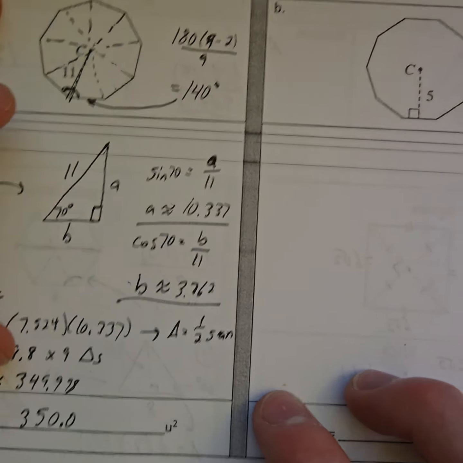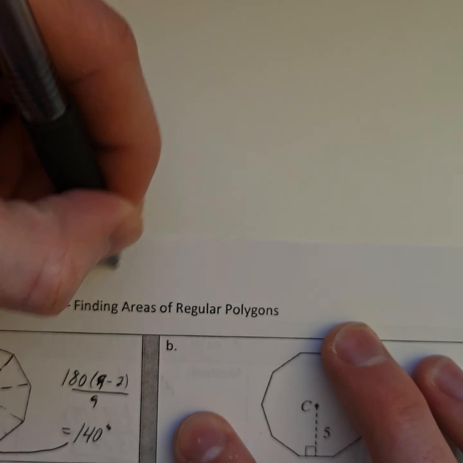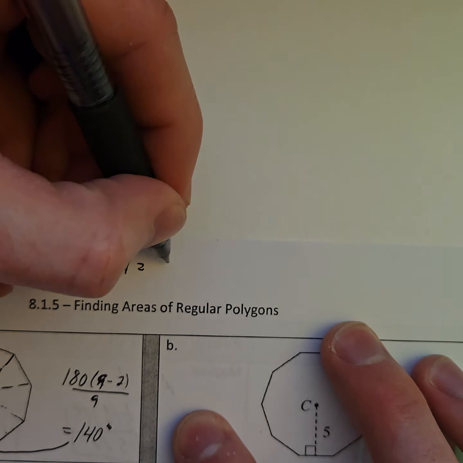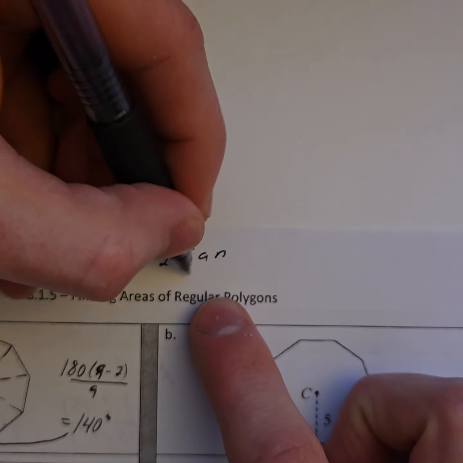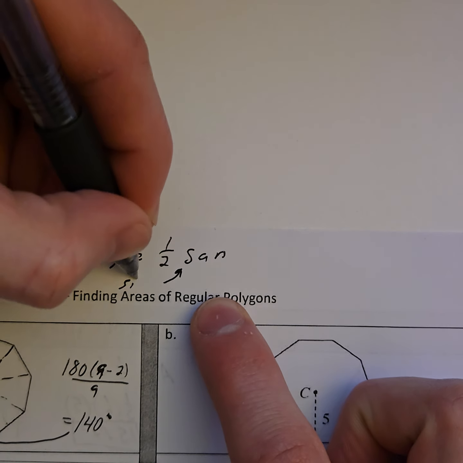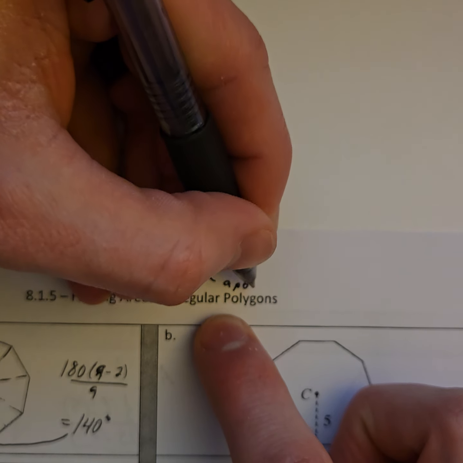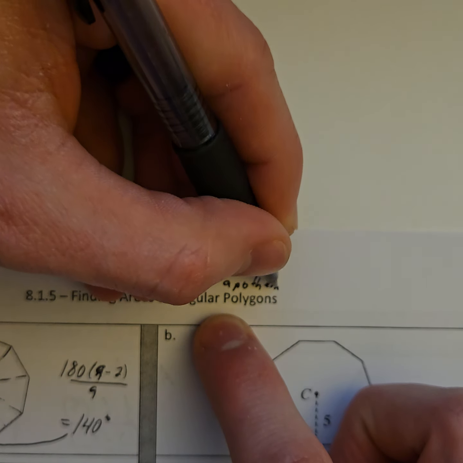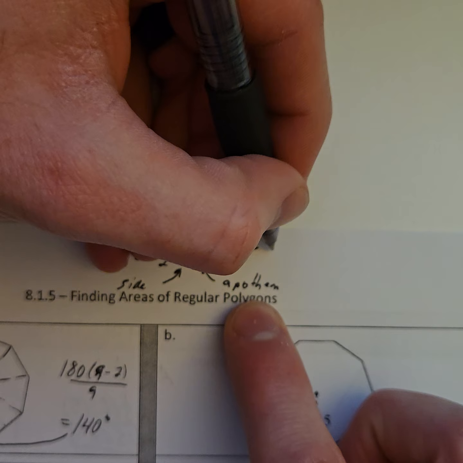I want you guys to write this at the top because you'll use this in the future. Area is 1/2 SAN. S is for side length, A is for apothem, again I'll go over what that means, and N is your number of sides.